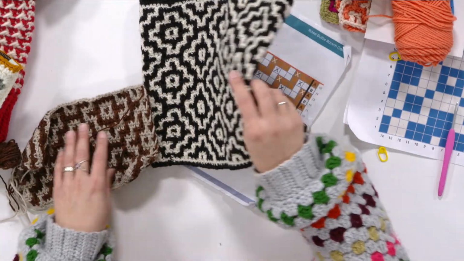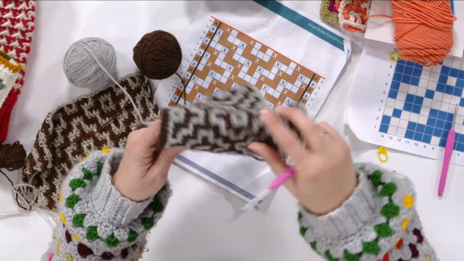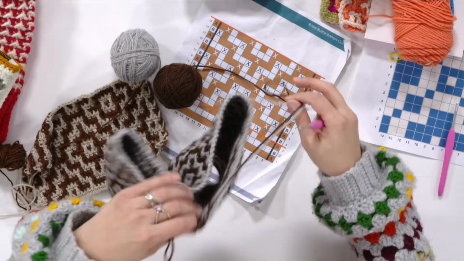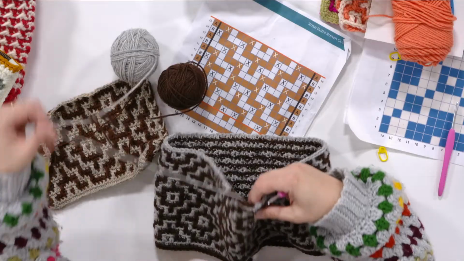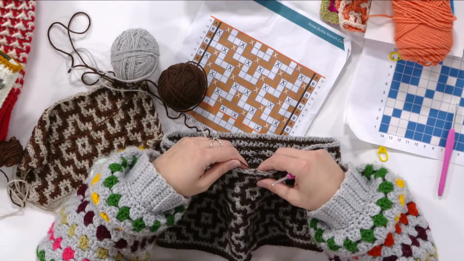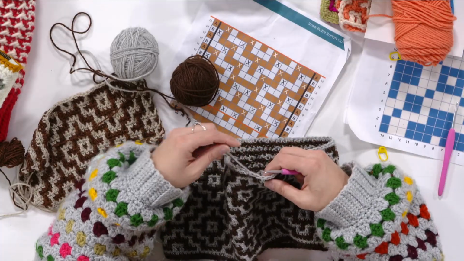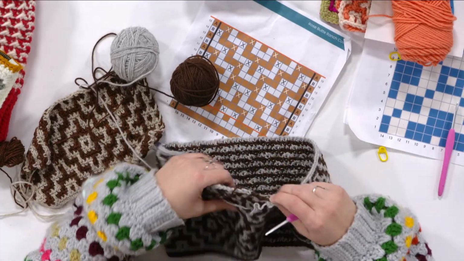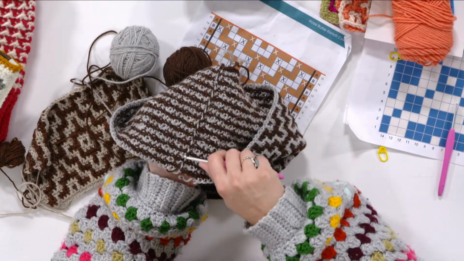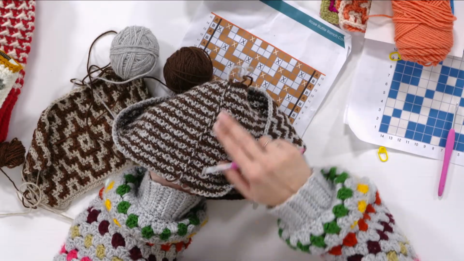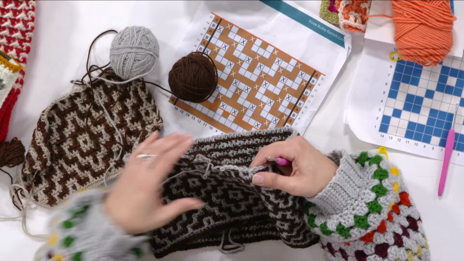So the way that this works, I just want to show you a brief overview of how mosaic works. With mosaic, you're only using one color at a time, and you can just leave the other one hanging. And you can see right here, this is where I've stranded them up my work. There's a little bit of a line here on the wrong side of my work. That's where I'm carrying the yarn up. The one that's not in use, you just let it dangle there until you need it.